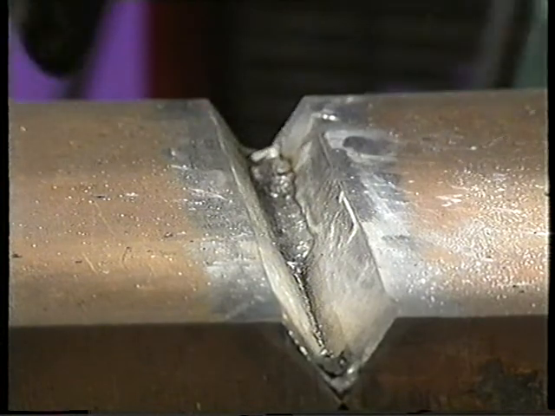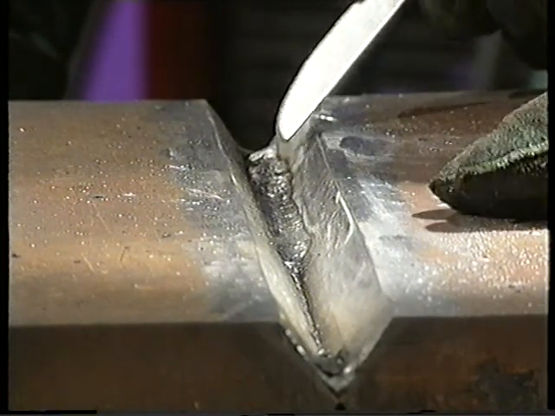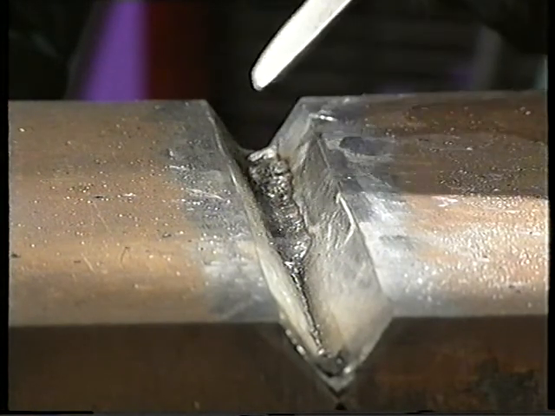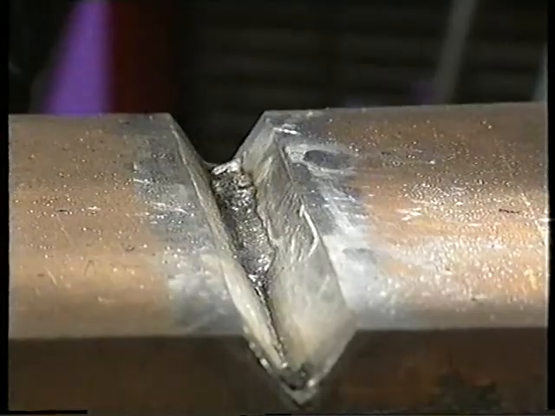Oh, you've done a nice job. It joins both edges. As I say, we're not too worried about how deep into the weld we went, because when we've completed this side, we'll turn it over, gouge out the material until we do hit this weld, and then fill up the other side. Right, it's a good job.